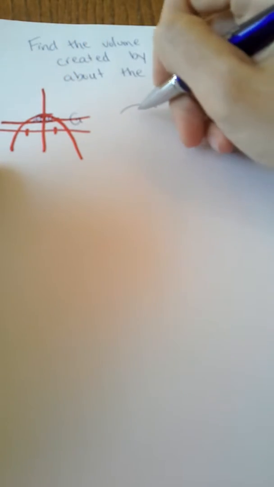So to do that, after we revolve it, I always like to think what it will look like. I'm going to pick that region up, paste it down, and then it would go back through the back. So it's going to look kind of like that. Make a little football.